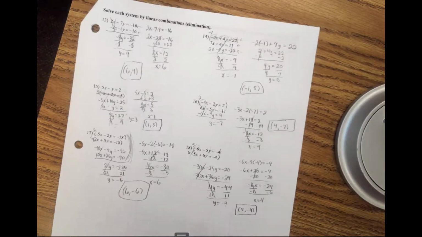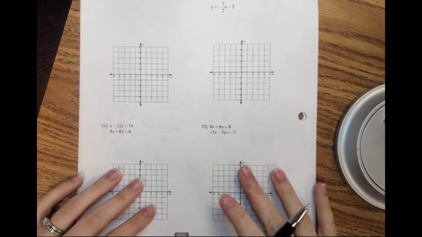All right, so that's the 3 methods, and that's 6 problems of each, so lots of practice. Hopefully that was able to happen here.